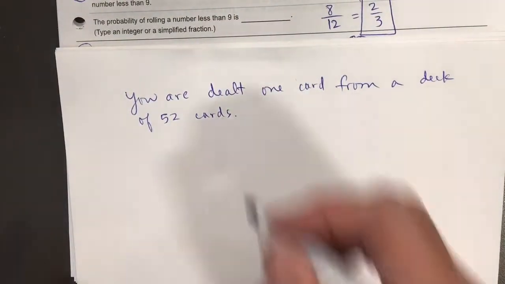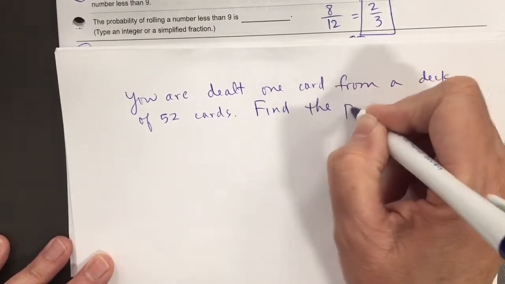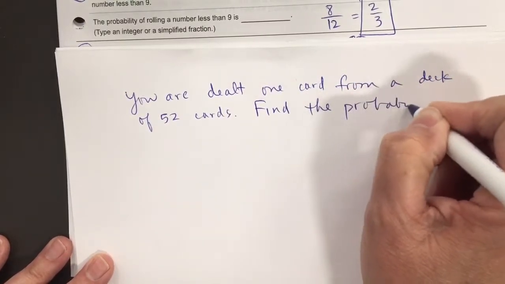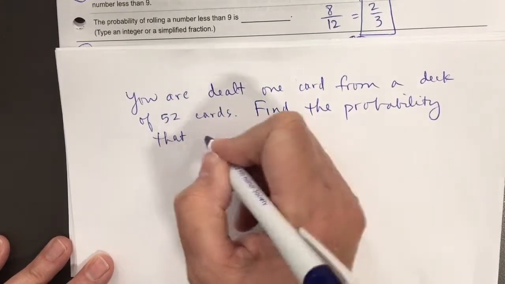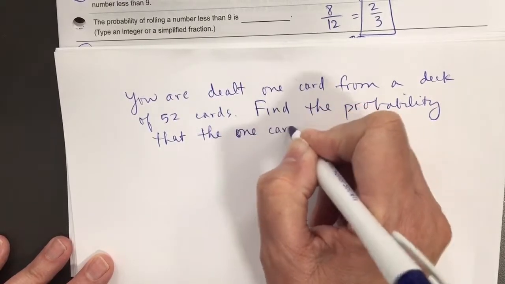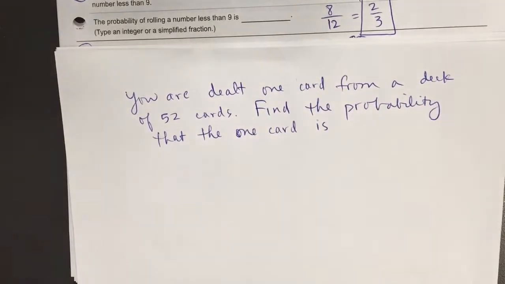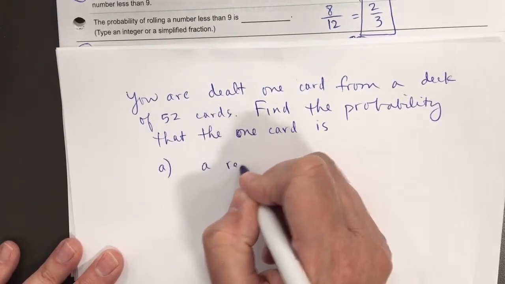Find the probability that the 1 card is, I'm going to put several parts on this problem. Part A, red card.